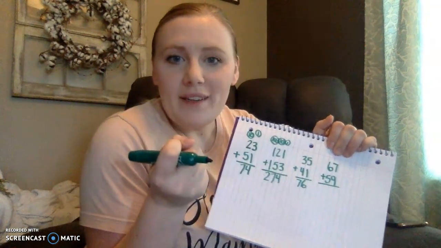Now, this one gets a little tricky. This is called regrouping. What it means by regrouping is if you have more than 10, it doesn't work. So each column is worth 10 ones. Let's say you have ducks. So you have 10 ducks here, 10 ducks here, 10 ducks here, and so on. After you get to that number, you have to regroup and add it to the next column.